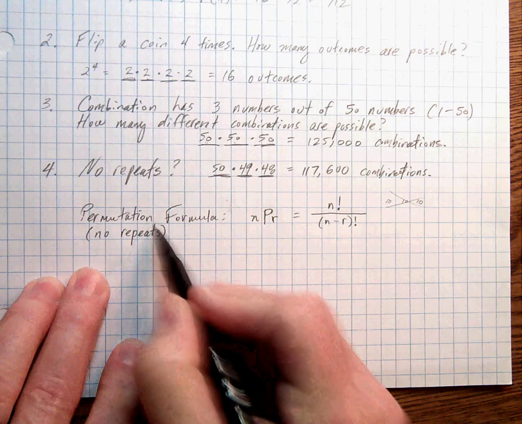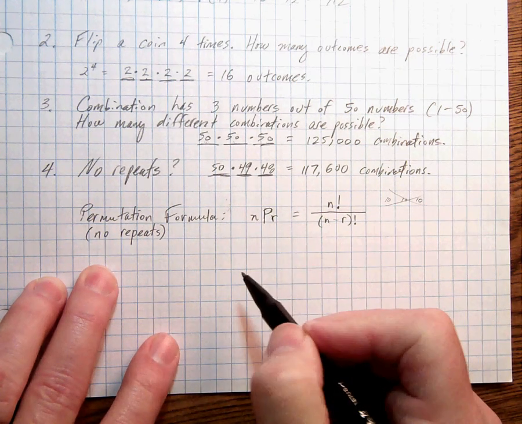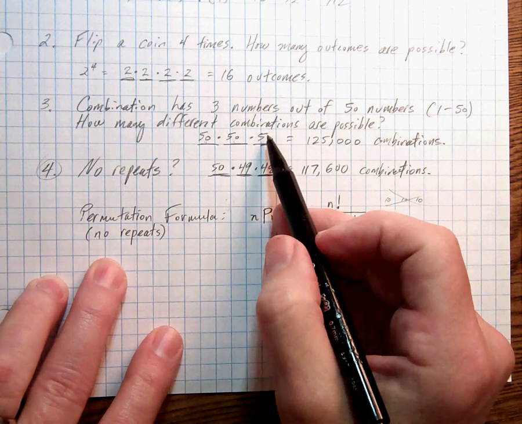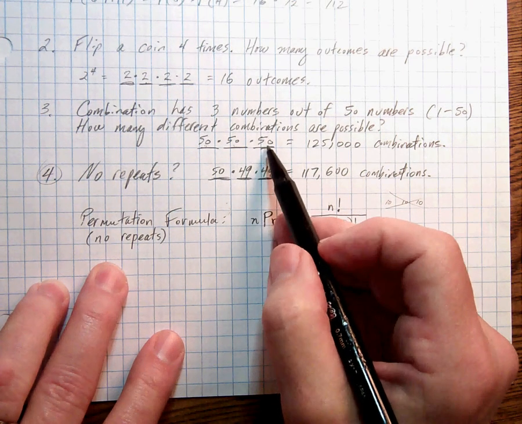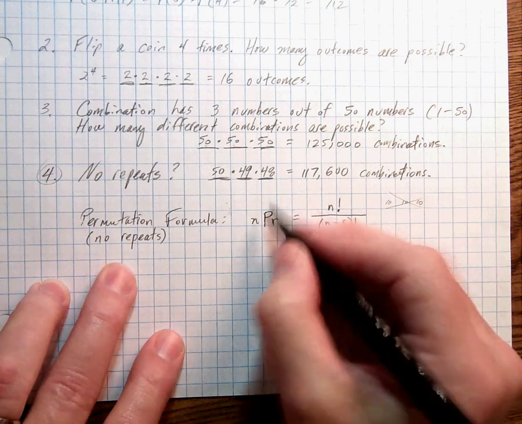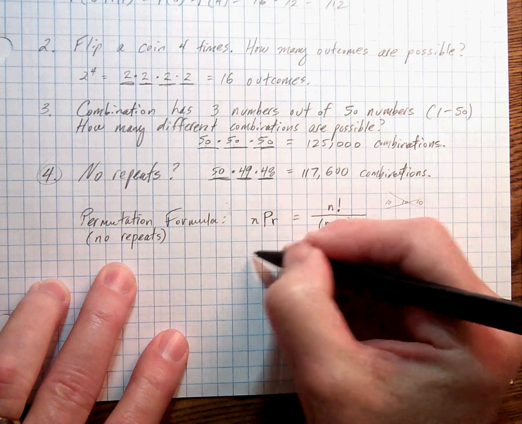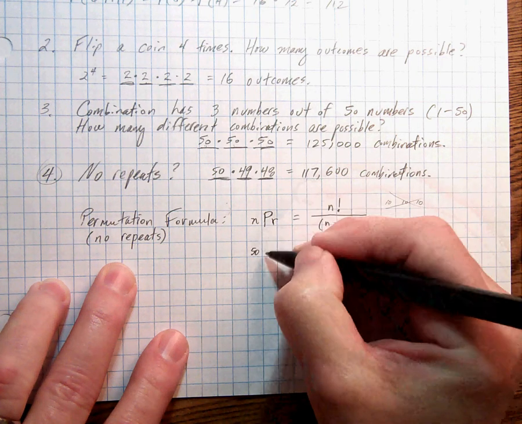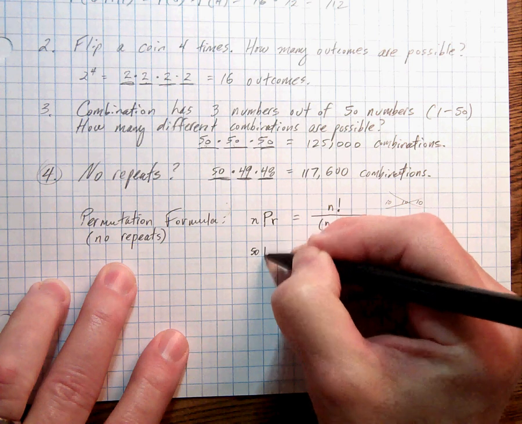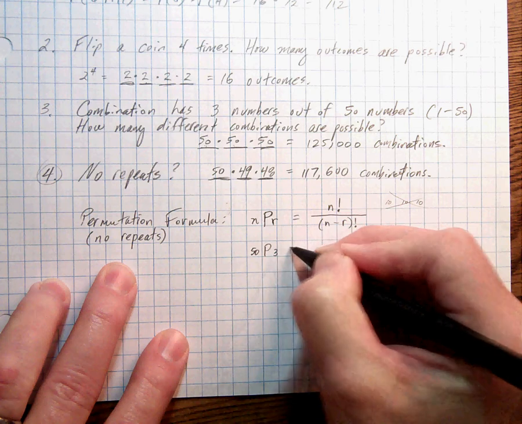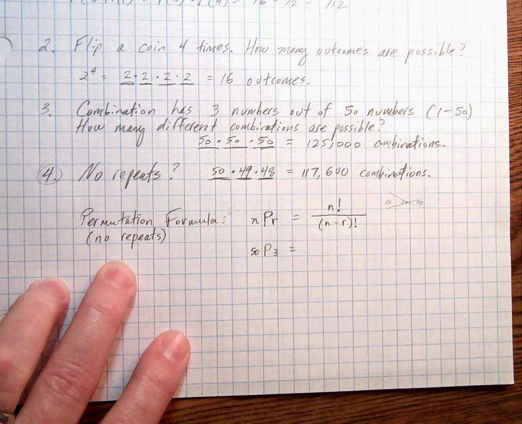So it only works if there are no repeats allowed, like number 4. This formula does not work for number 3 because repeats are allowed. Right, so if I wanted to figure out number 4 using the formula, instead of n it would be 50 because there's 50 numbers possible. P and then r would be 3 because you only want 3 of those numbers out of 50, right? So you're choosing 3 out of 50.